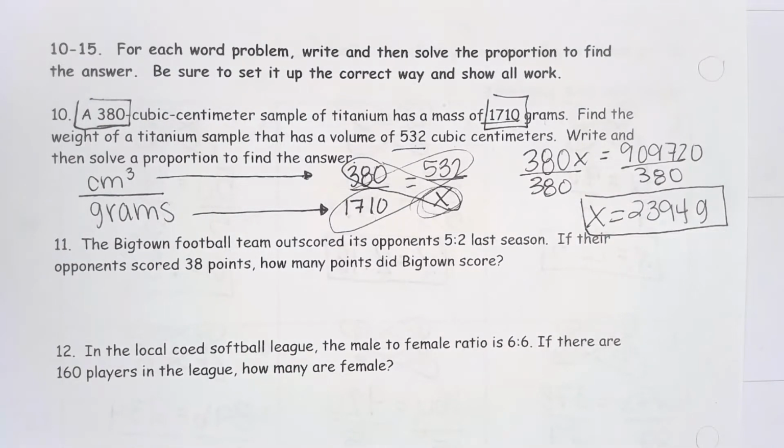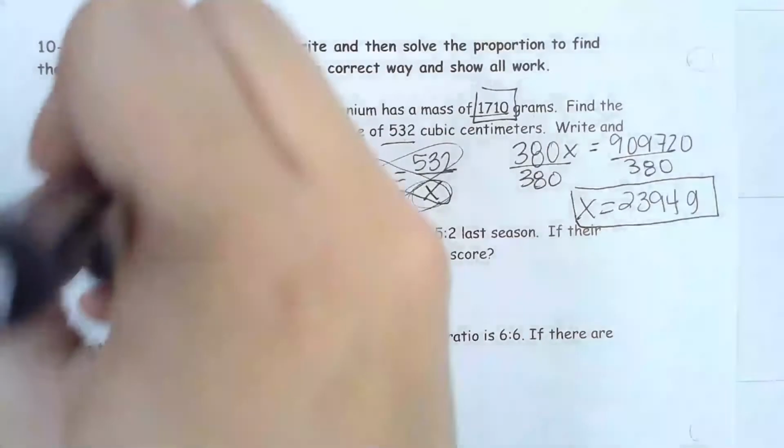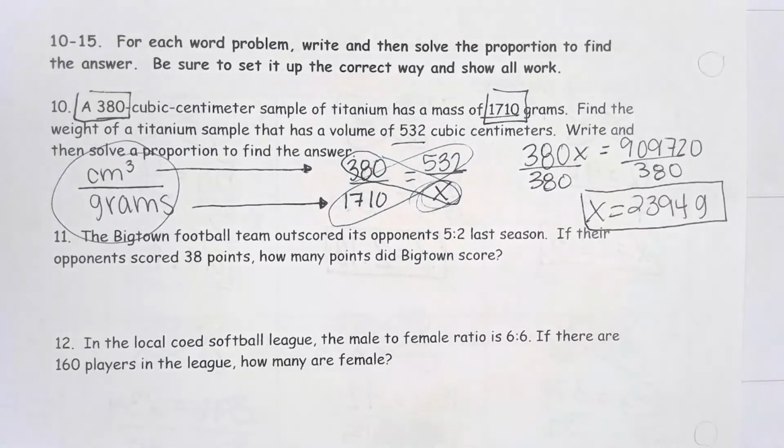Okay, so no, you guys don't have to write this, but I feel like showing this part is super important because it helps you know where your variables go, where your numbers go in the proportion, to make sure that you have everything aligned. Okay. All right, so let's try the next one.